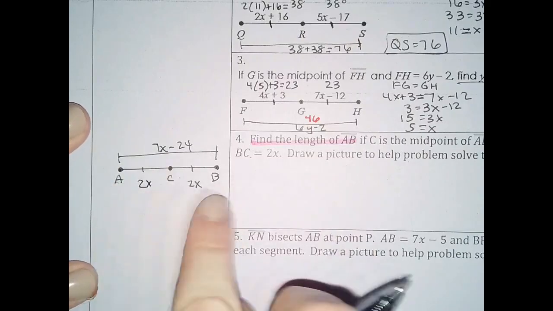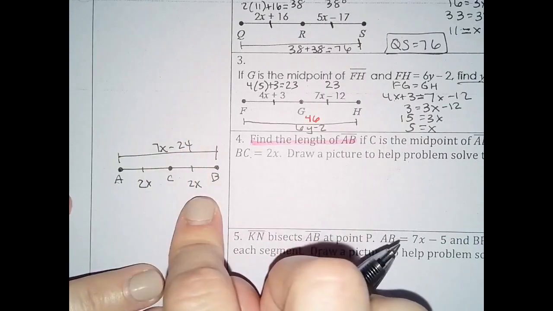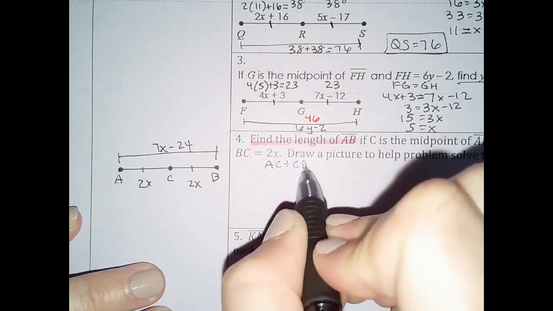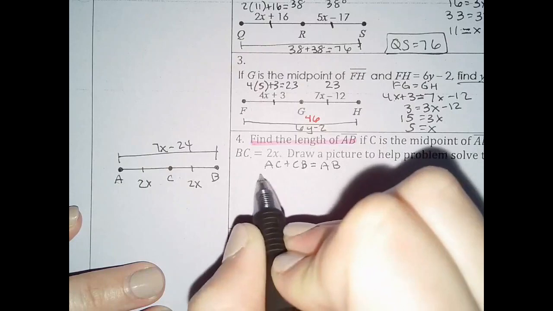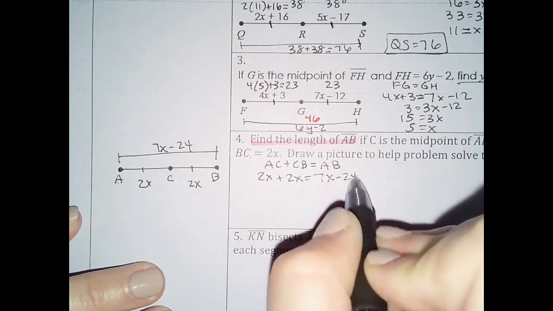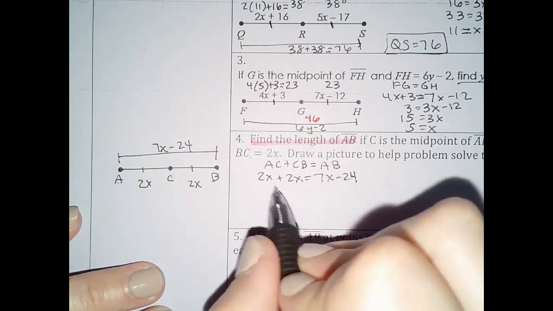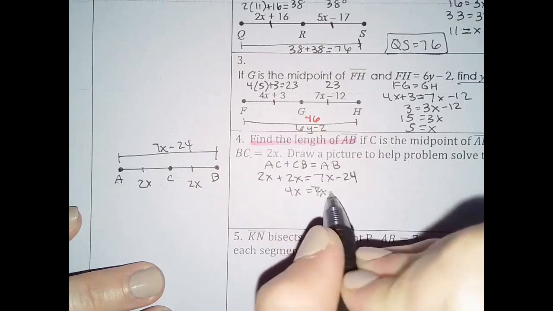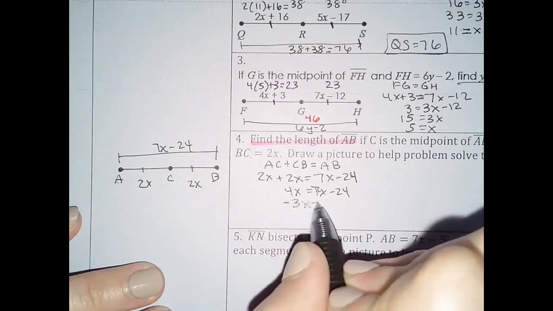They're all x's. So I can say that AC plus CB is AB. So 2x plus 2x equals 7x minus 24. So 2x plus 2x is 4x equals 7x minus 24. Subtract 7x, so negative 3x equals negative 24. Divide by negative 3, so x equals 8.